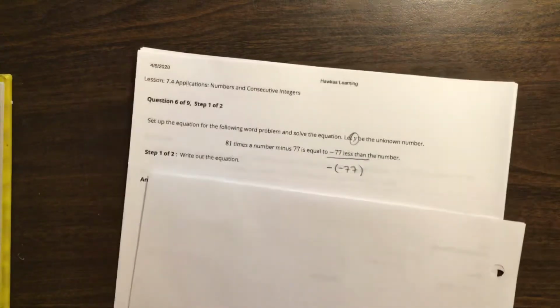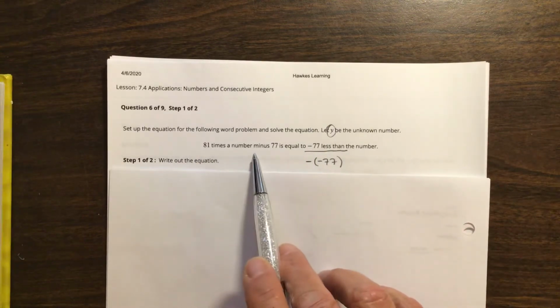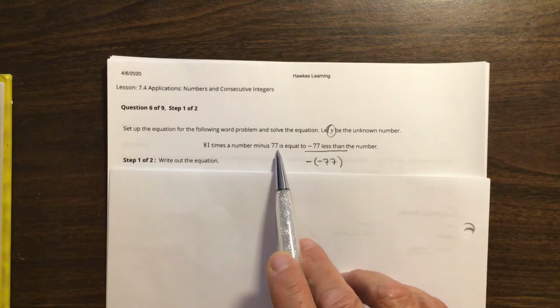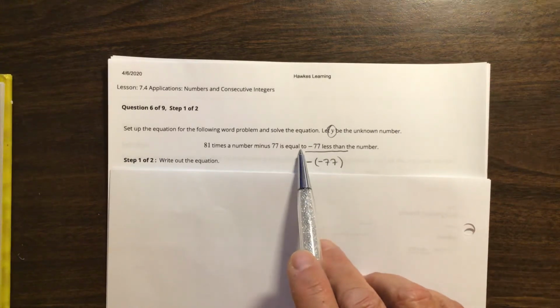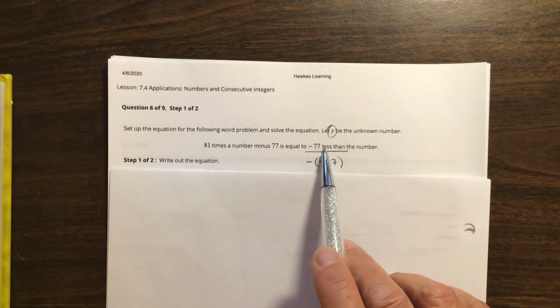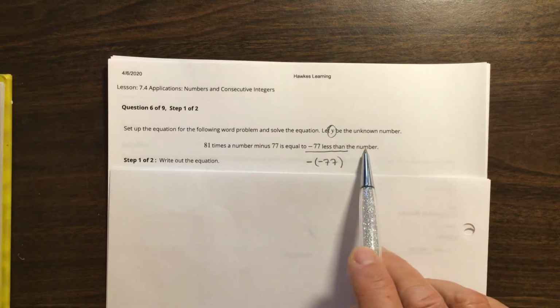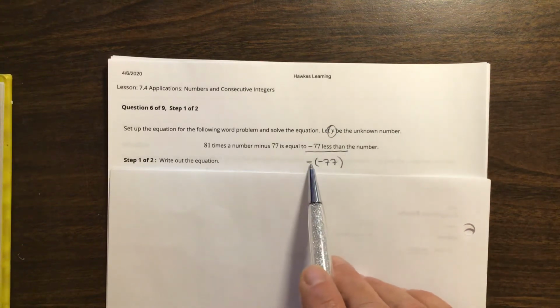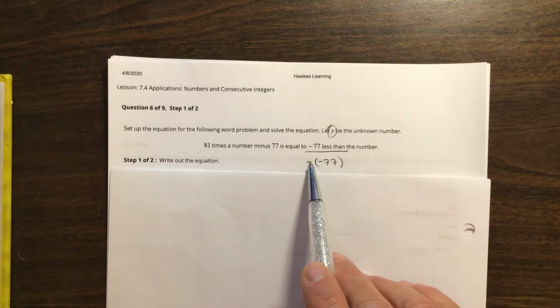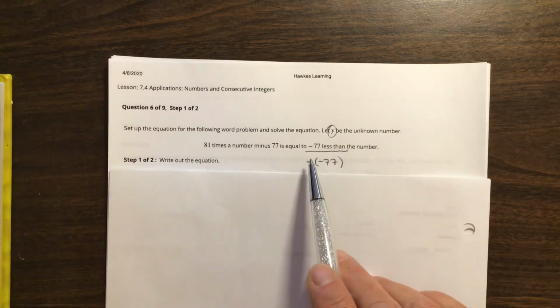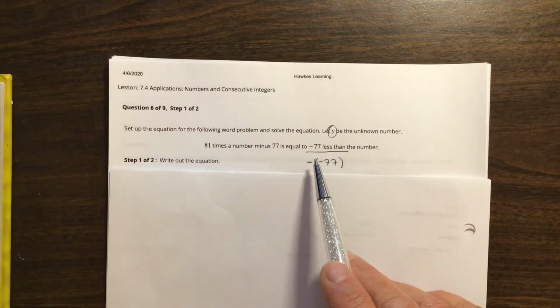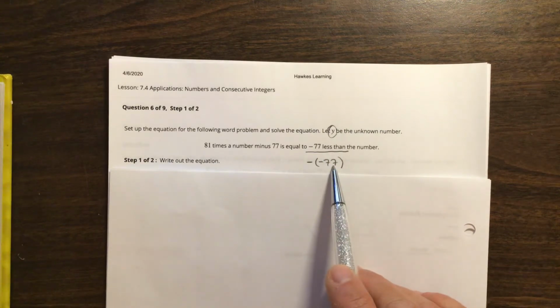Now, in this last example, or almost last example, you want to be careful with this type of problem. It says 81 times a number minus 77 is equal to negative 77 less than the number. So this is the less than part, and then this is the negative 77.